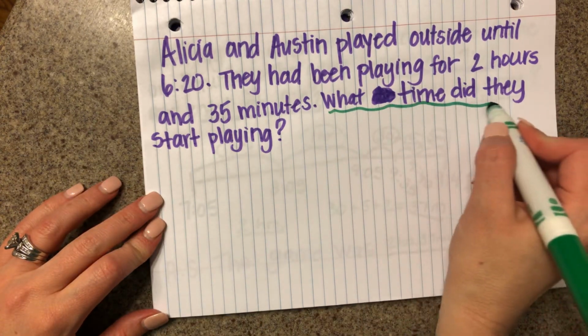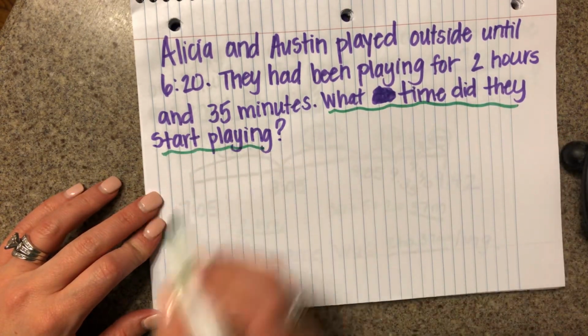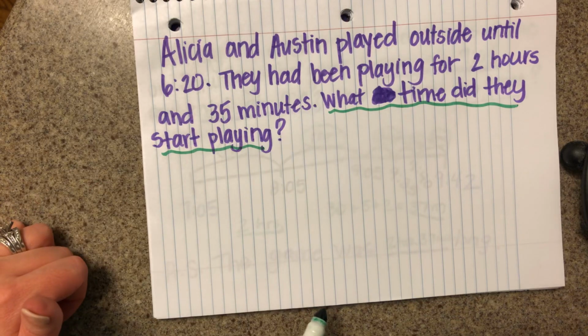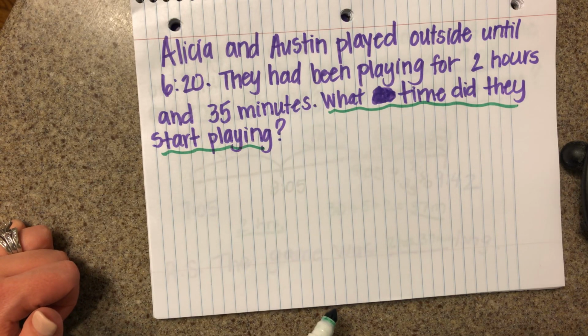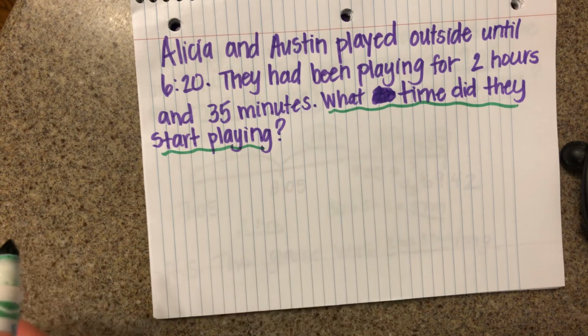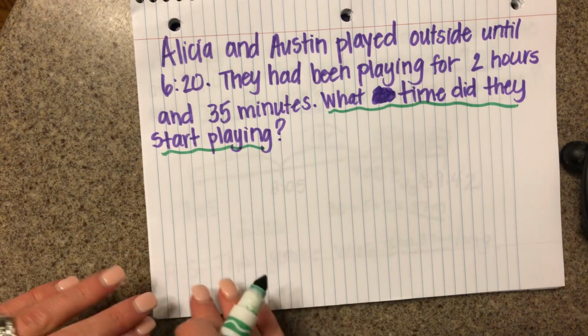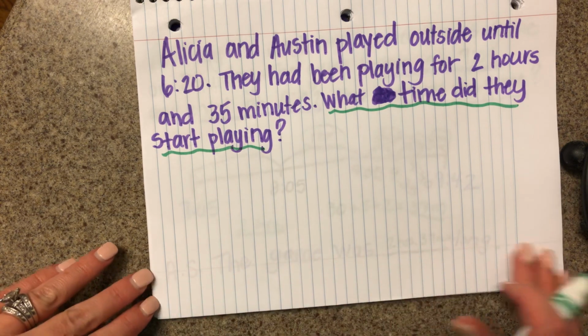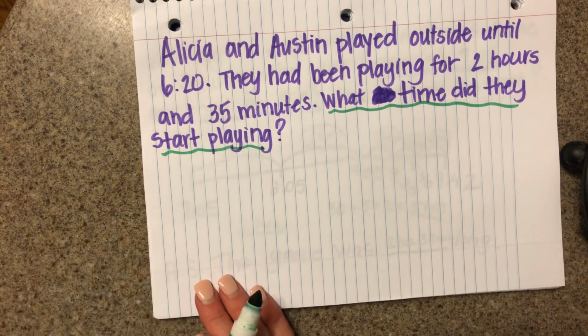Now, I had already mentioned that this was a problem where our start time was unknown, but you have to be able to really look at your answer sentence or your question, and by writing your answer sentence, you're going to be able to focus on what you're solving for. You have to really read the problem and figure that out.